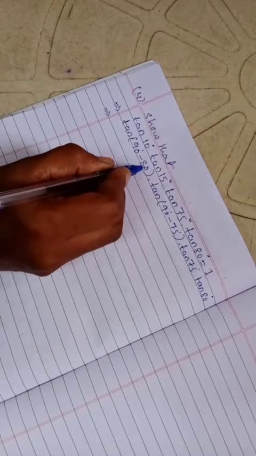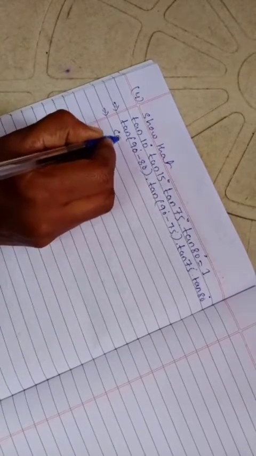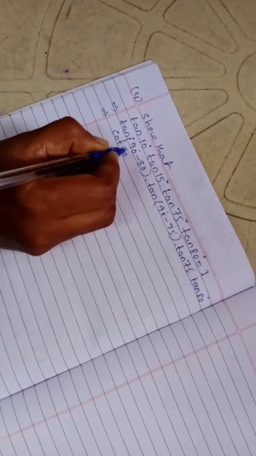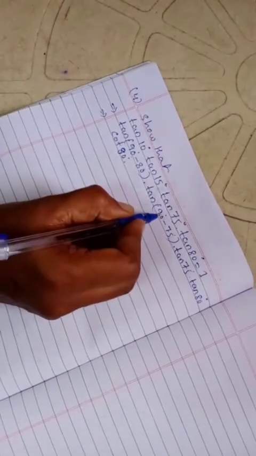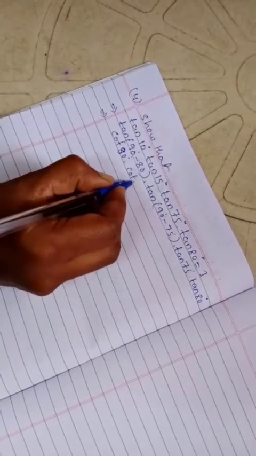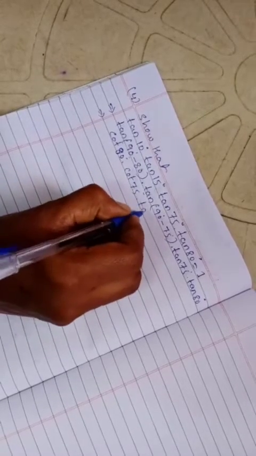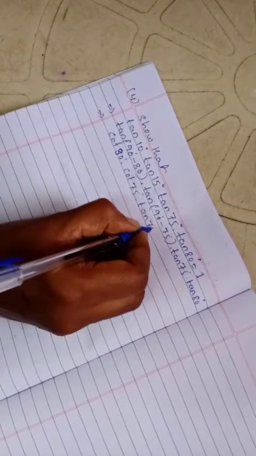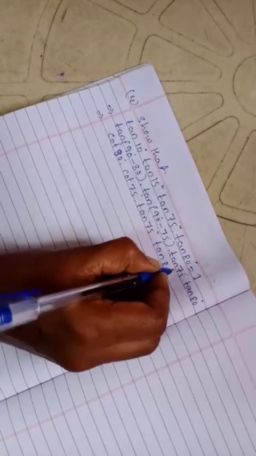So tan of 90 minus 80, since tan of 90 minus theta is cot theta, is cot of 80, into tan of 90 minus 75, which is again cot 75, into tan 75 into tan 80.